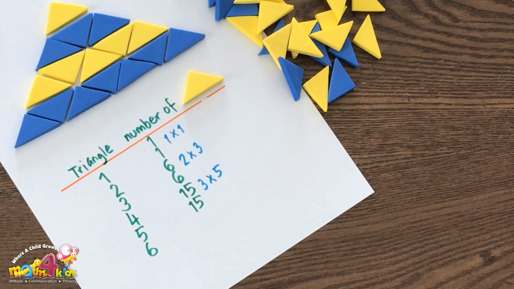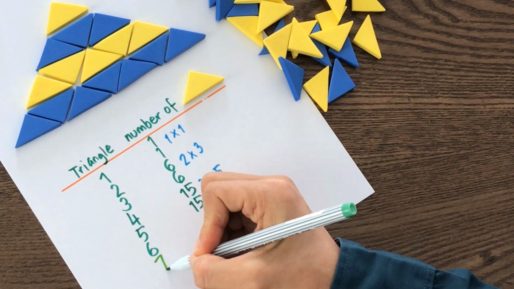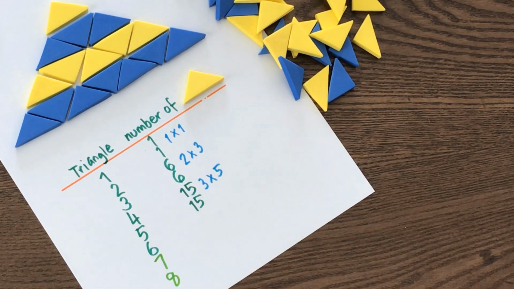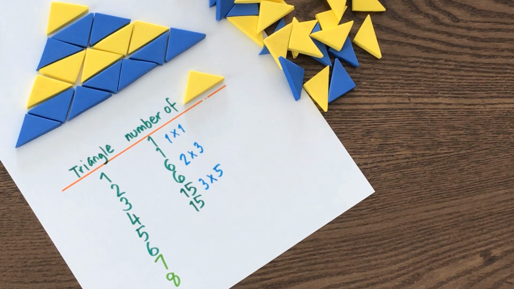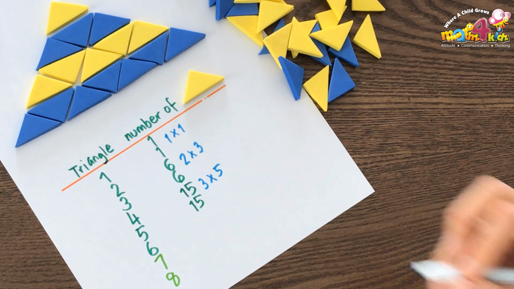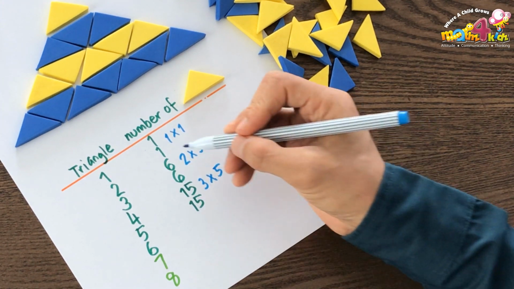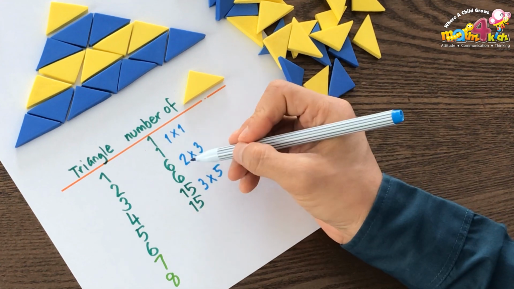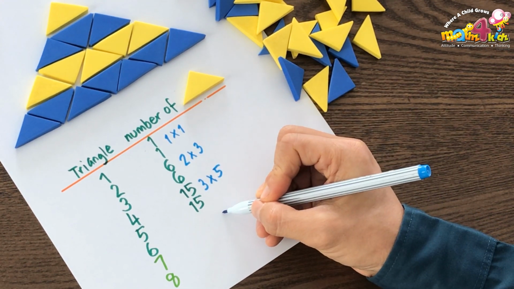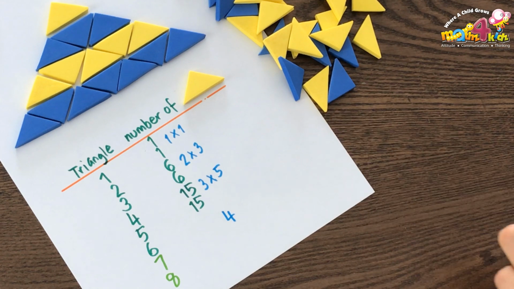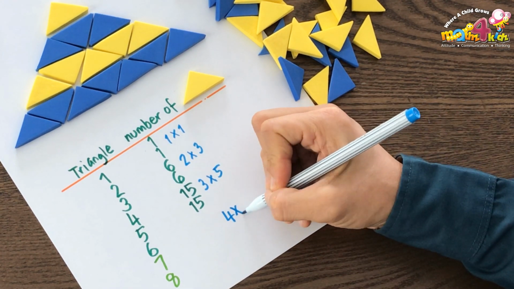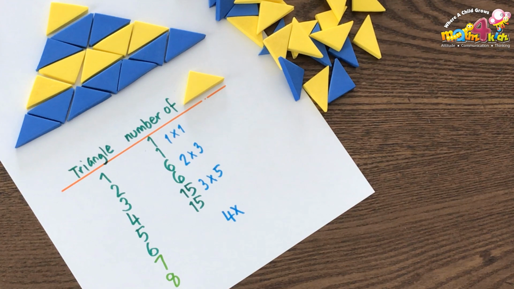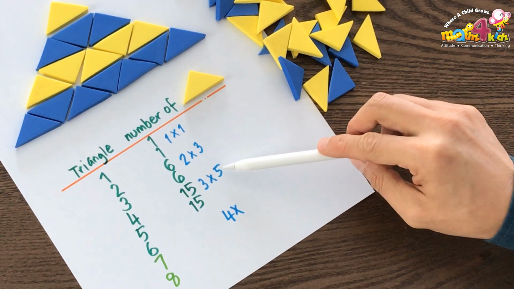If this pattern is useful, I will suspect that in triangle 7 and triangle 8, the number of yellow triangles is going to be, I wonder what it's going to be. 1, 2, 3. Might it be 4? Times what? 1, 3, 5.